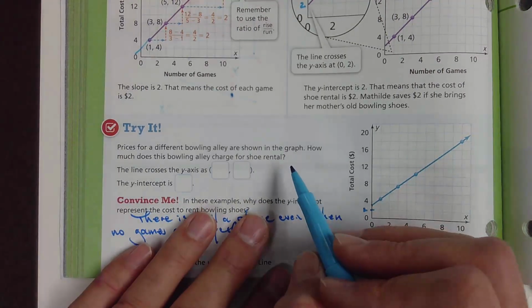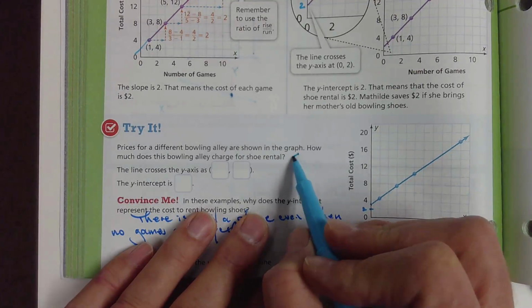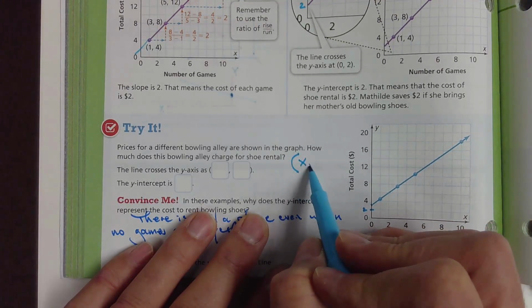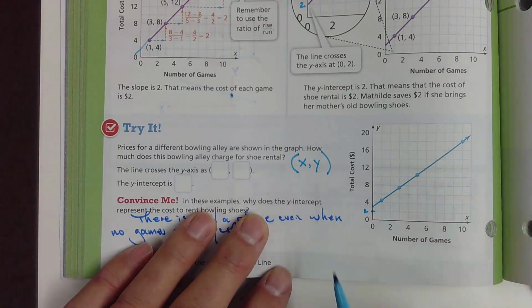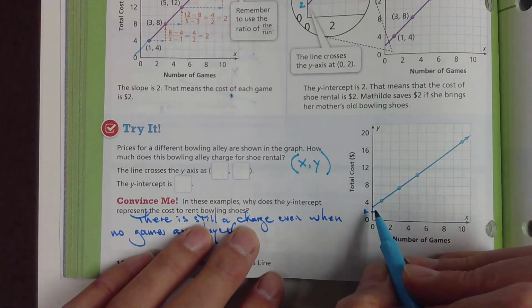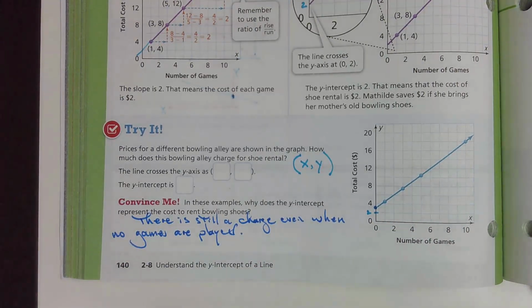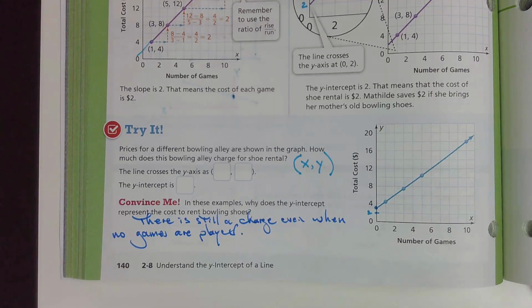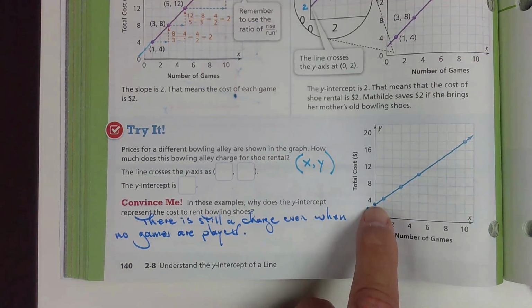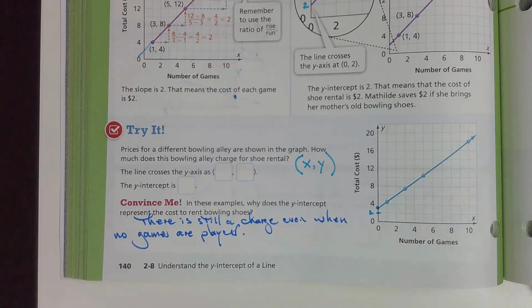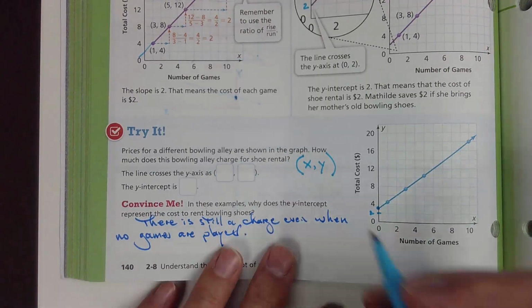So remember when you're writing ordered pairs, x is always first, y is always second. So what point is that right there? Let me pull a stick here. Miss Kurz, what would that point be right there? That as an ordered pair.